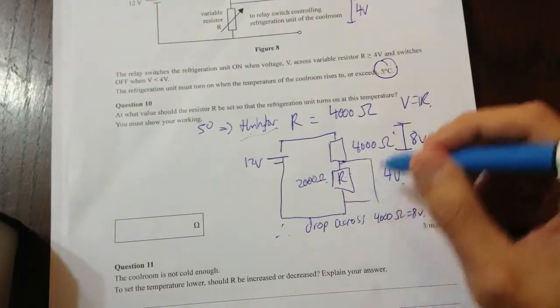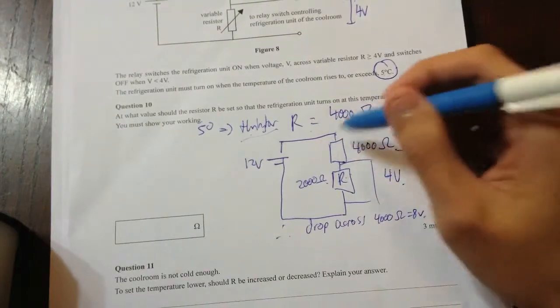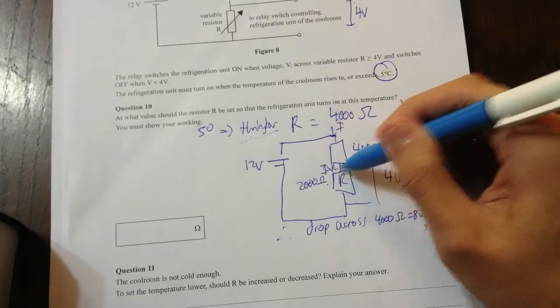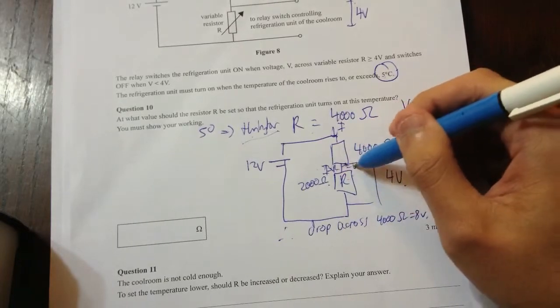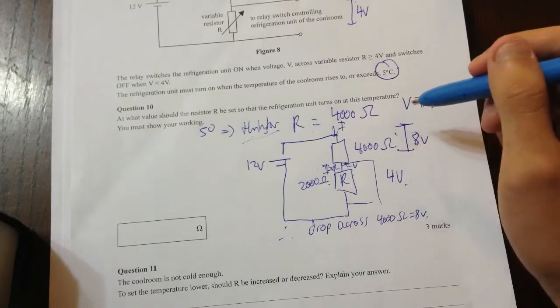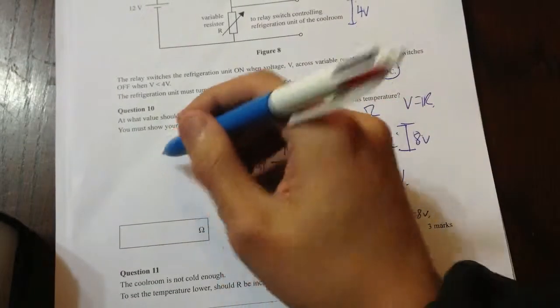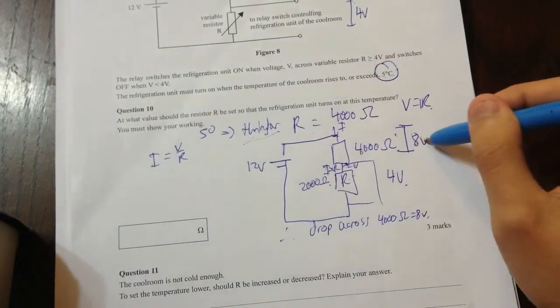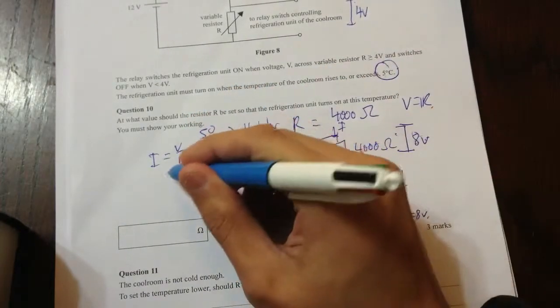Another way you could do it, you could find out the current going through here, I, and then say I times R equals 4, and then you could do V divided by R, and you'd get that. Or you can just try and explain this. Okay, so I'll show you which formulas to use. I equals V on R, 8 volts divided by 4,000.